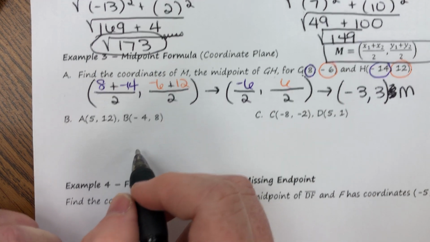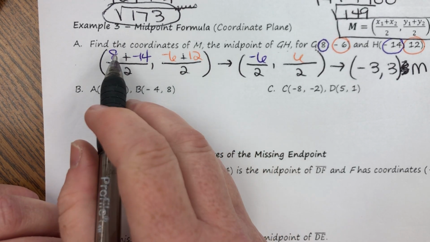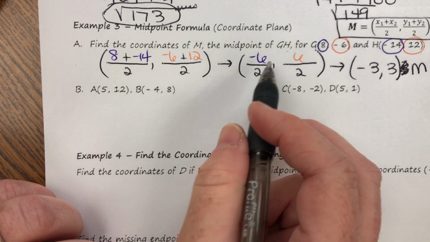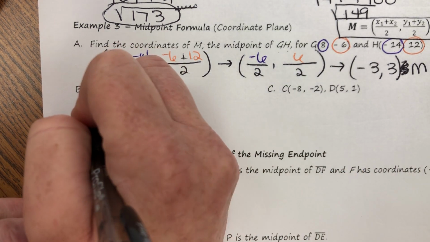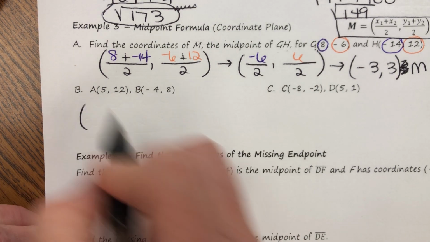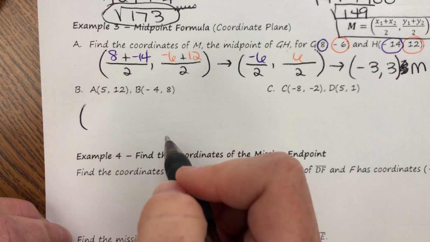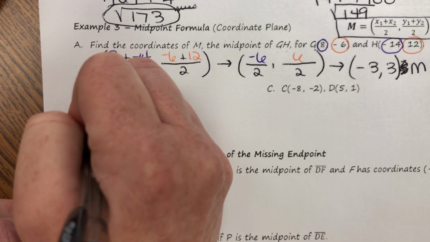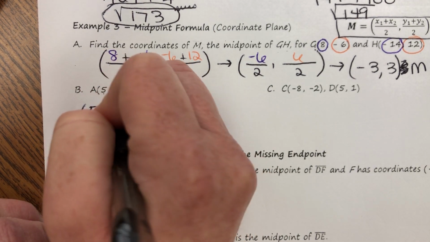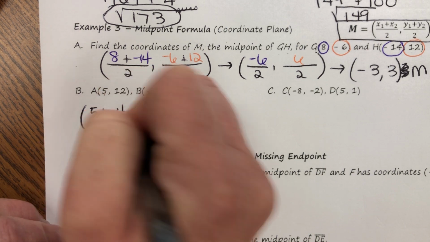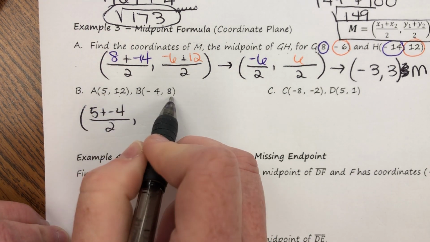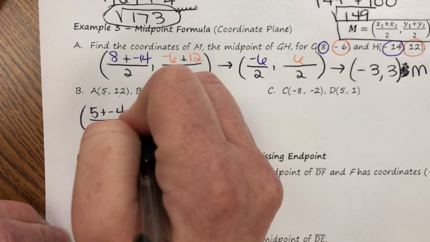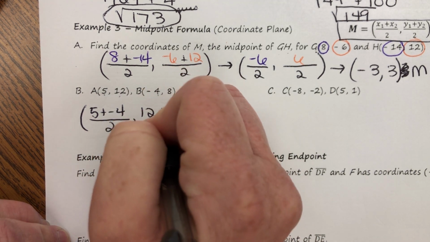Okay, same thing here. I'm not going to color code this. I'm just going to write it, but you guys can visually see. If you're a visual learner like me, you can see where those numbers came from. Okay, so here, A is (5, 12), B is (-4, 8). I'm going to average my x values. So 5 plus negative 4 divided by 2. And I'm going to average my y values, the second number in each coordinate pair. So 12 plus 8 divided by 2.